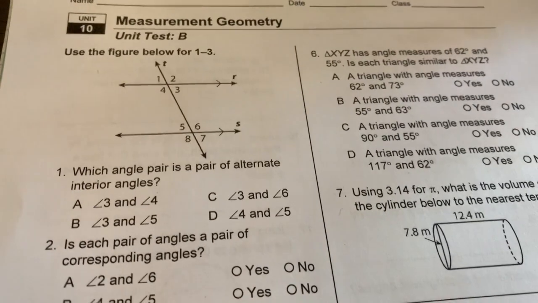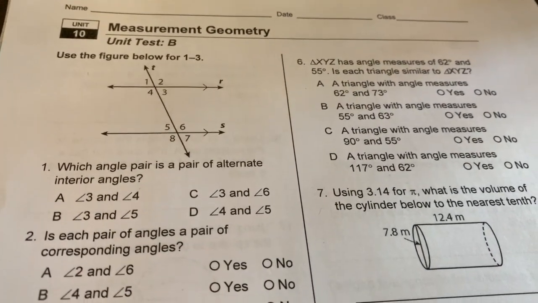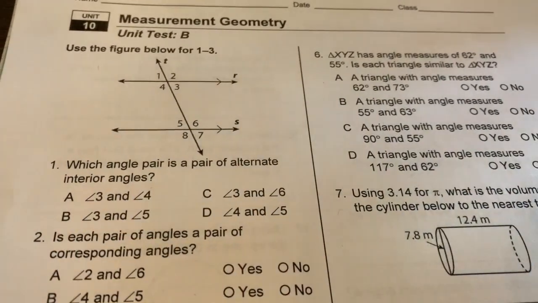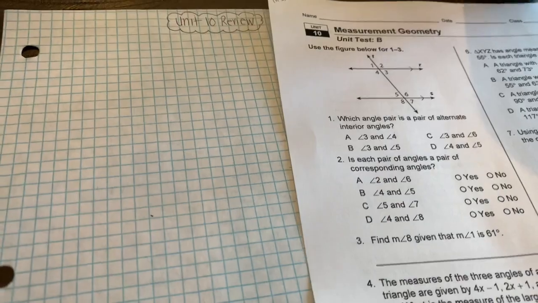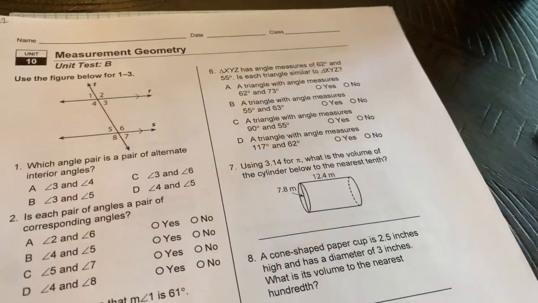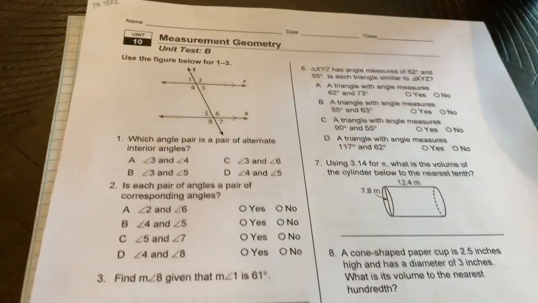So I said in the agenda post and also on the assignment that there is not enough room to do the work on here, so make sure you have a separate piece of paper. I have mine ready to go. Graph paper is always best, but if you just need loose leaf, that's fine.